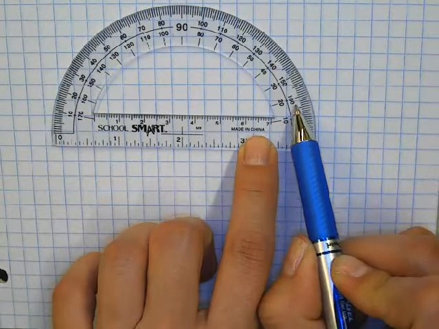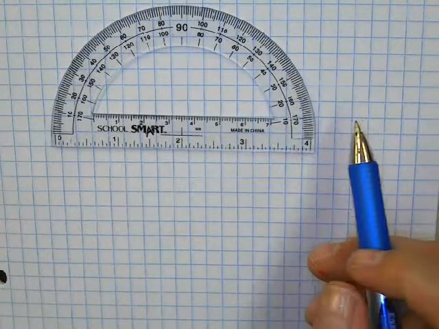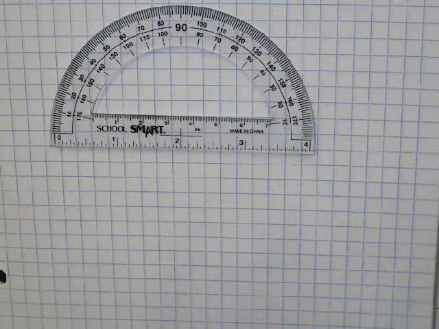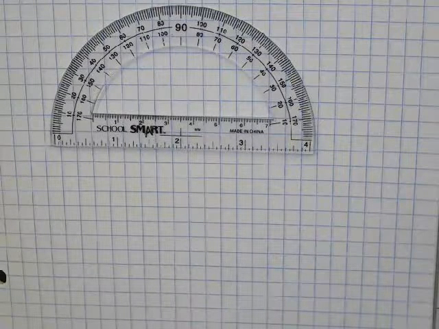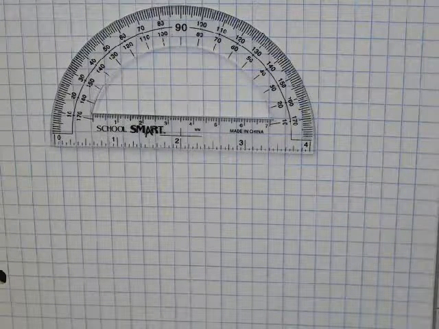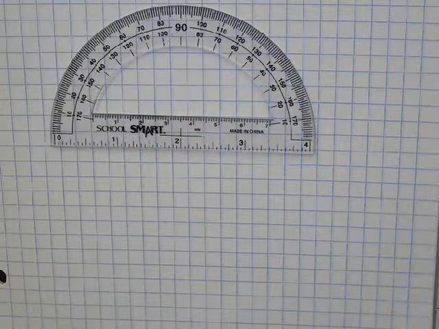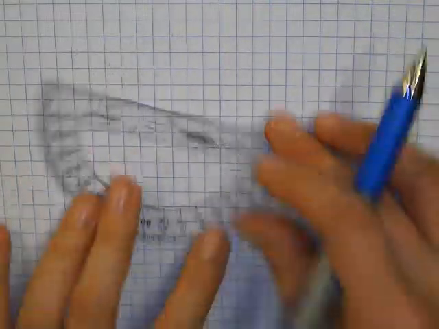instead of 170, 160, right? Because the number one thing kids get confused is, oh my gosh, which side do I use? Do I use the inside or do I use the outside numbers? Well, ask yourself, what makes sense? Okay, inside or outside? All right, here's how you start. You always start with a straight line.